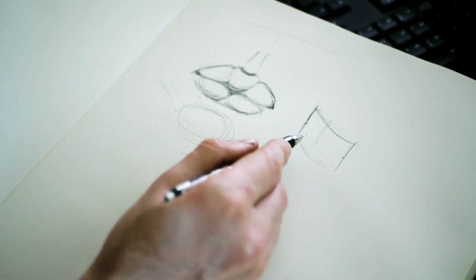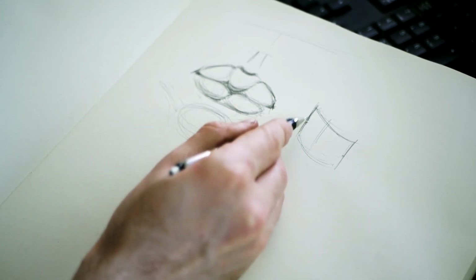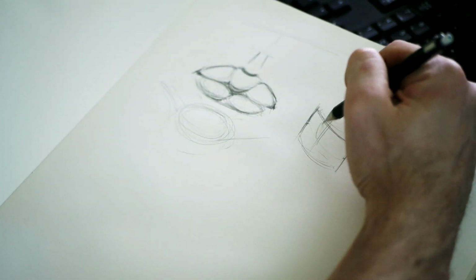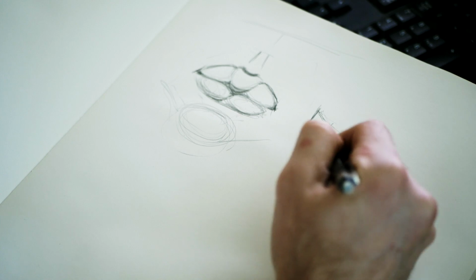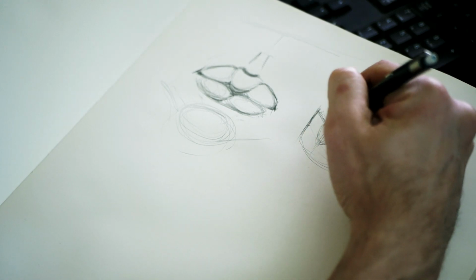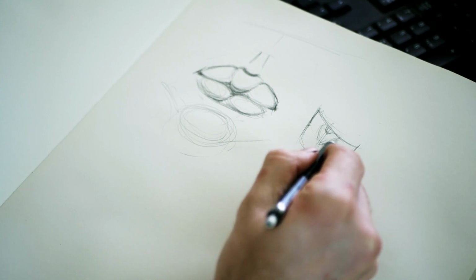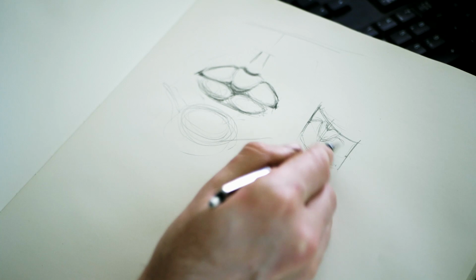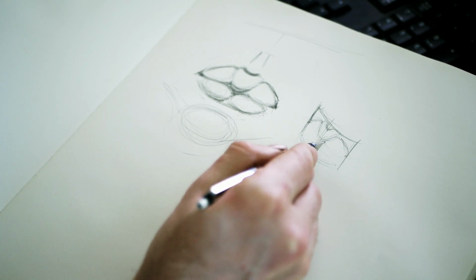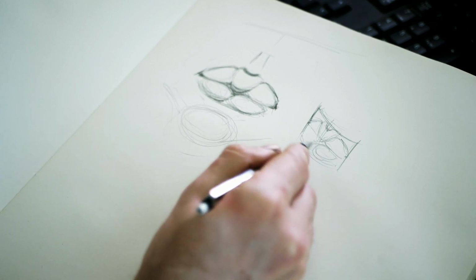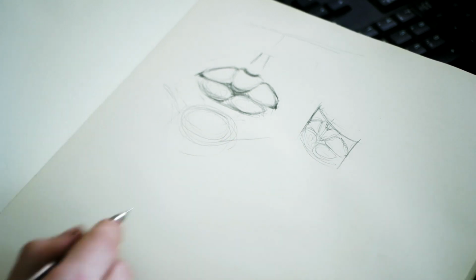So if you imagine those forms mapped onto this curving plane, we'd have our bow shape in here. So you'd see a little bit more of this near side, and then we'd see more of this near side here, and then those bottom forms underneath.